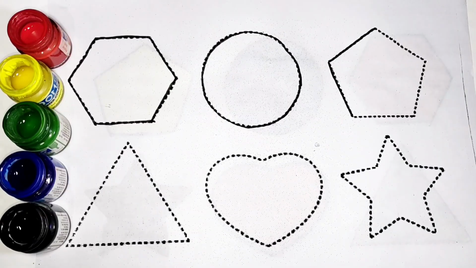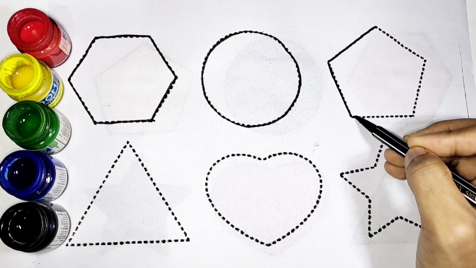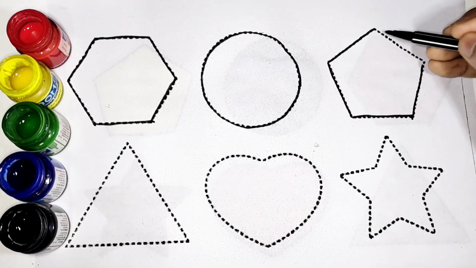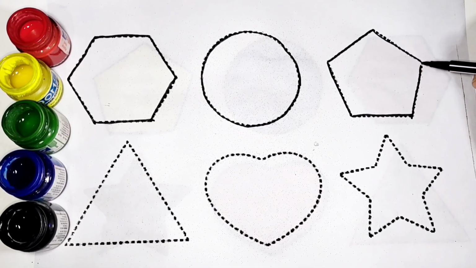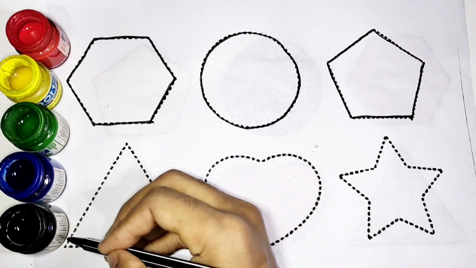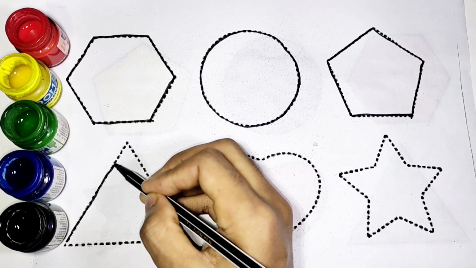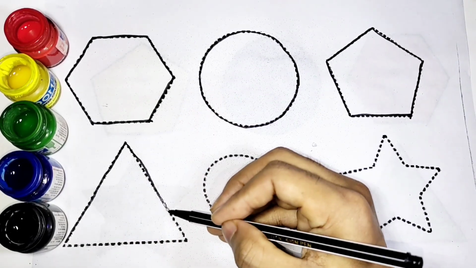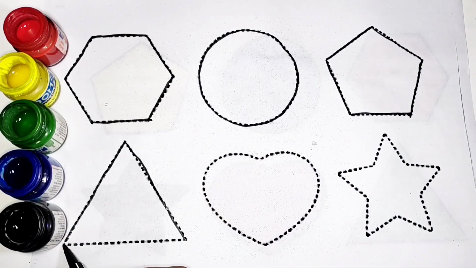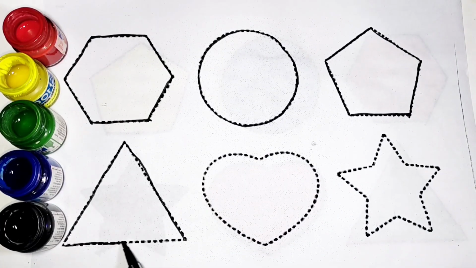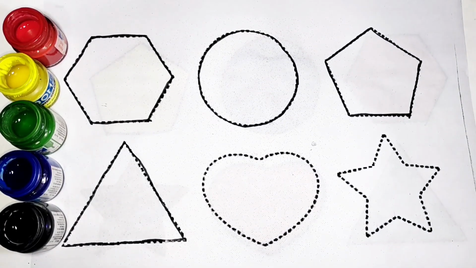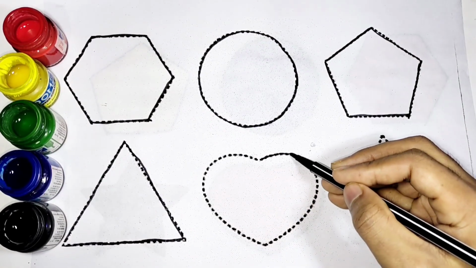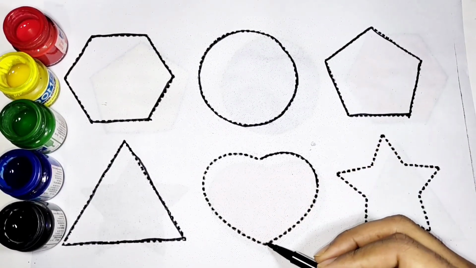Kids, now we draw the shape of pentagon. And the next one is triangle. The shape of triangle. Kids, the next one is heart. The shape of heart.